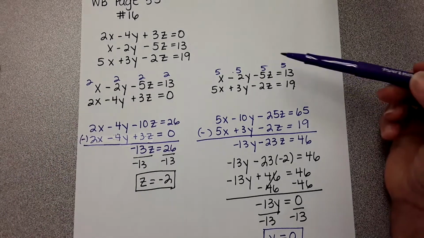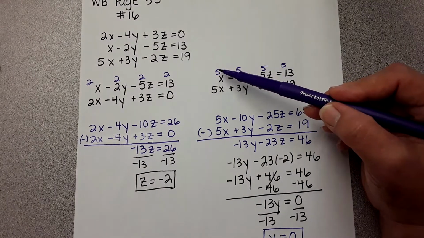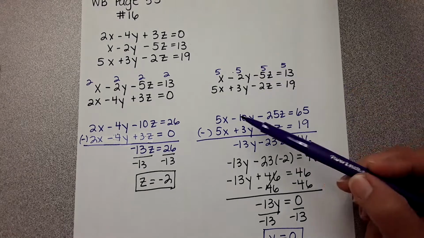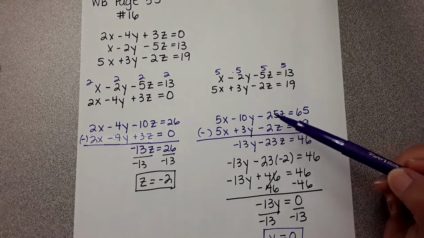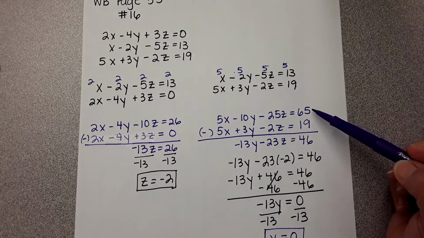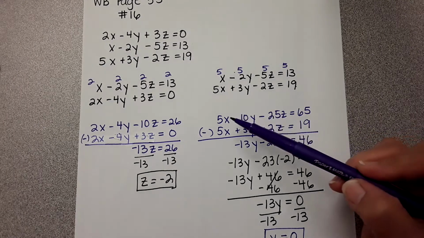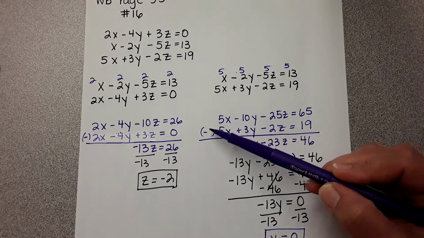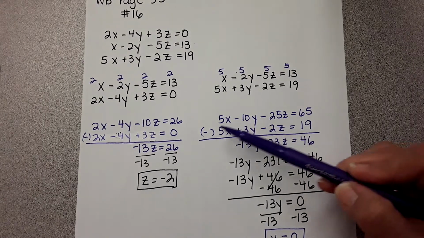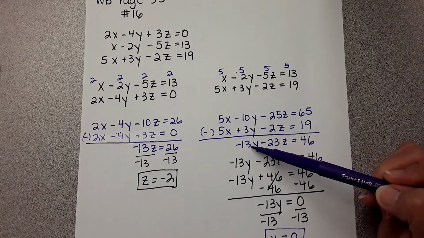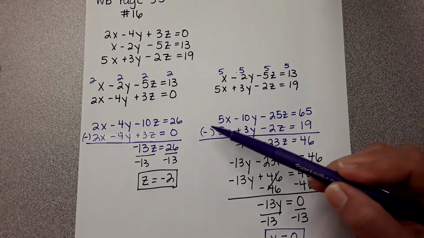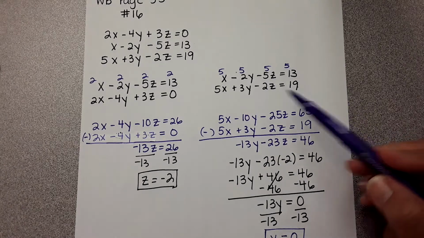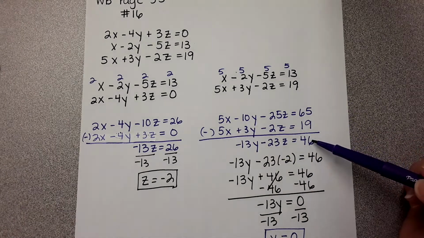Now on this side, in order to make the x's the same, I multiplied the anchor equation by 5. And I got 5x minus 10y minus 25z equals 65. And again, I subtracted. Because the 5's have the same sign, I subtracted. 5 minus 5 is 0. Negative 10 minus 3 is negative 13. Negative 25 minus negative 2 is negative 23z. 65 minus 19 is 46.